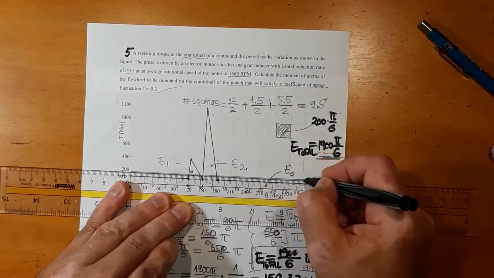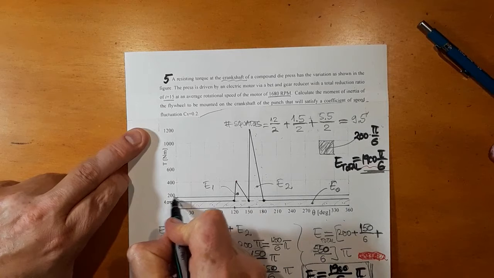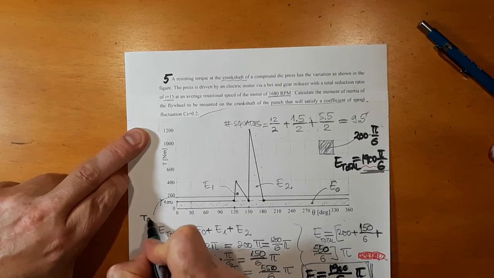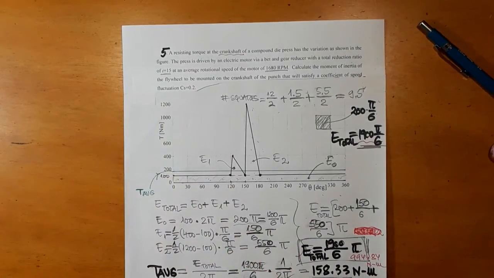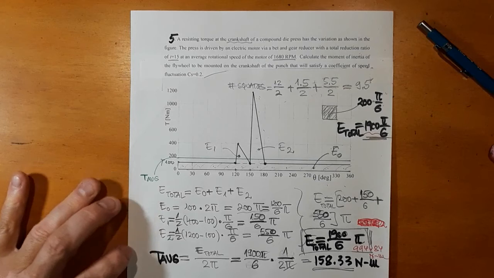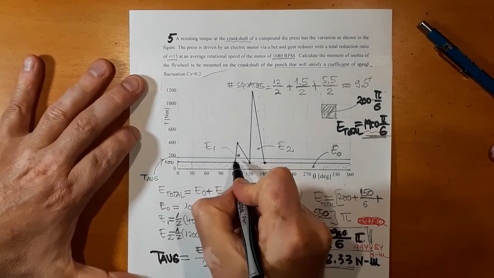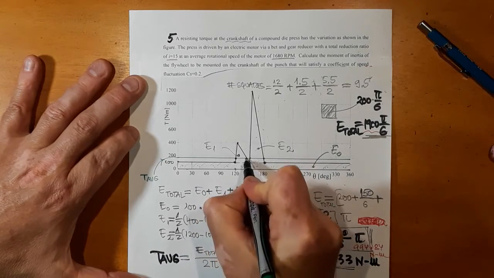All right, so the T average torque line. T average. Okay, T average line intersects the curve 4 times.